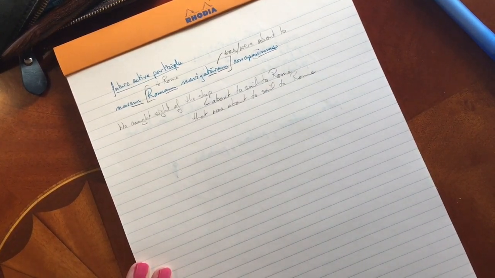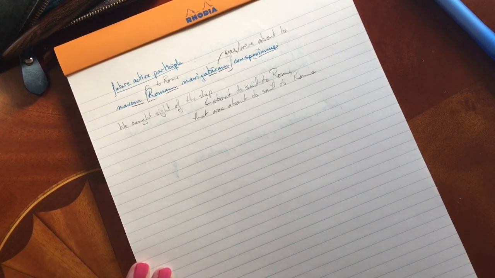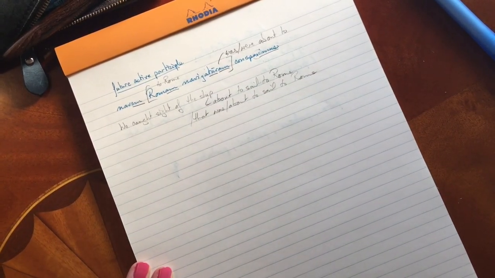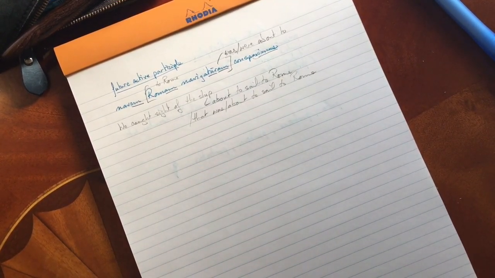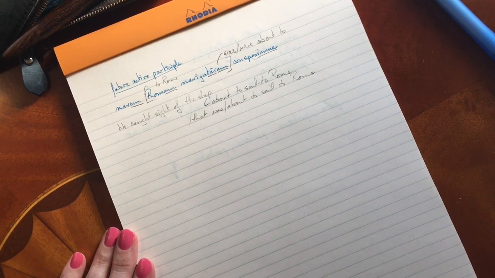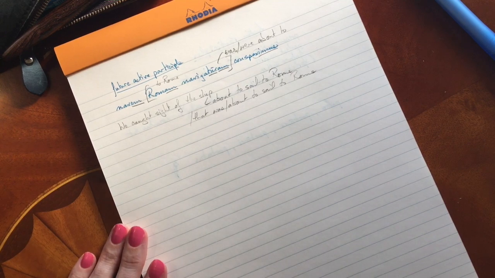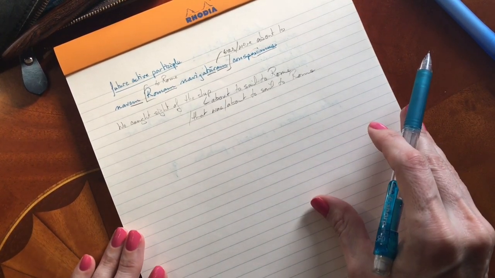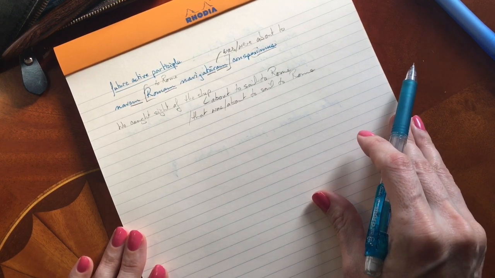So that's one way we can do it in English, with a relative clause. We caught sight of the ship about to sail to Rome, so leaving out the relative and the verb, making it a prepositional phrase in English. Also describing ship. So a couple of ways to translate the future active participle.